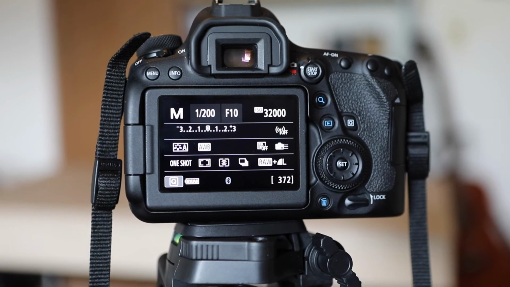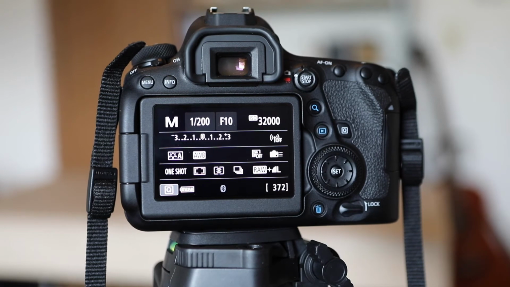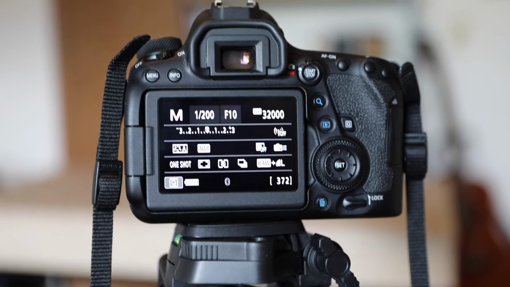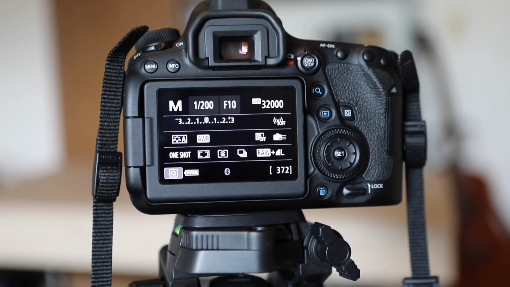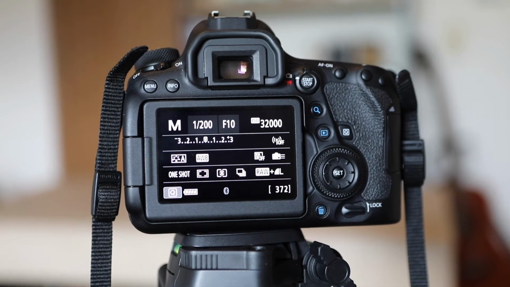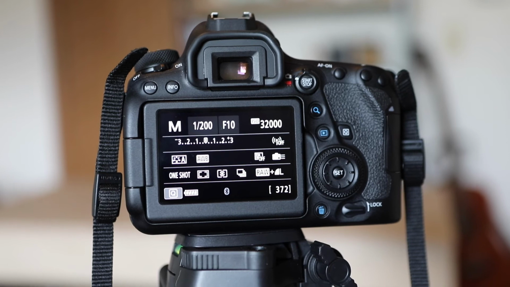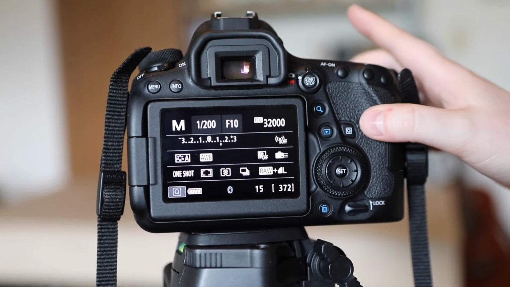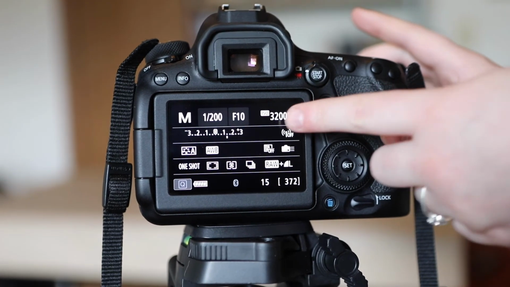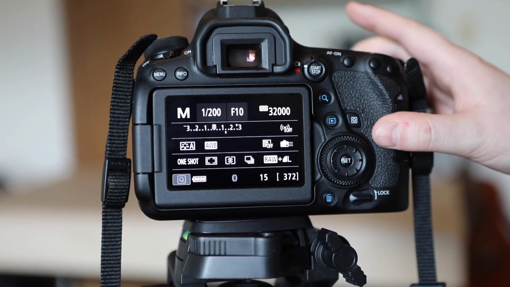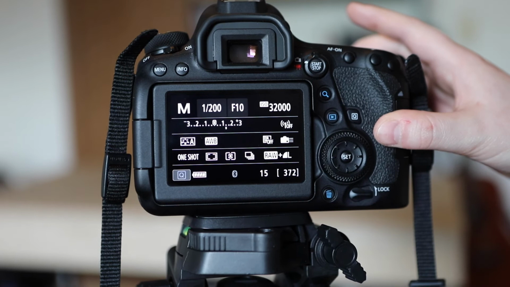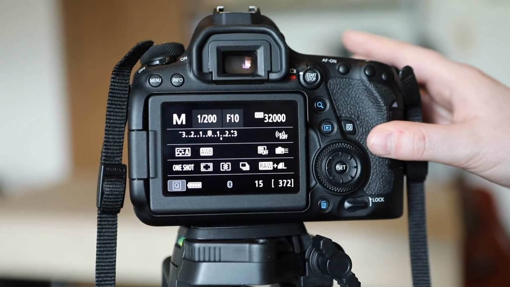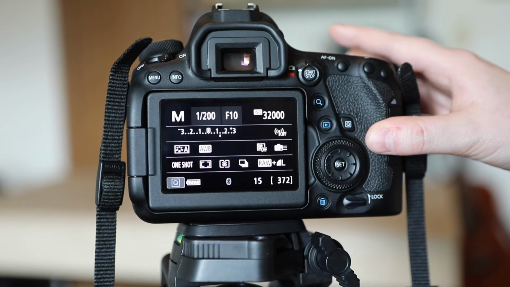So to capture a good picture, you are going to have to learn how to balance out all three things: ISO, aperture, and shutter speed. Right now I have my aperture set on f10, and by looking at this meter to the left, you can see that the white dot shows that I am not balanced out. You want the white dot to be underneath the 0 or as close to the 0 as possible.